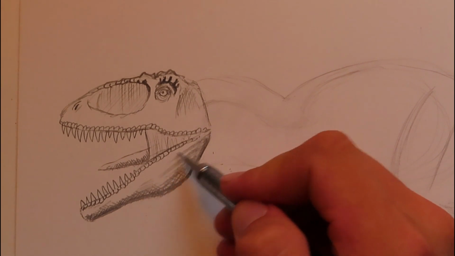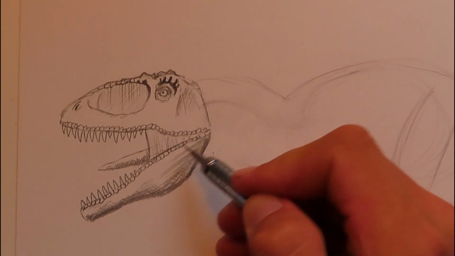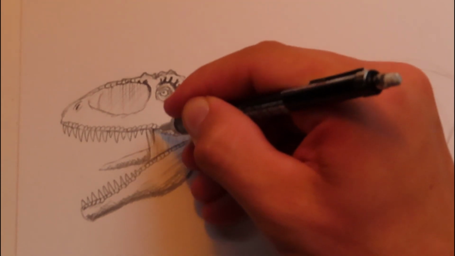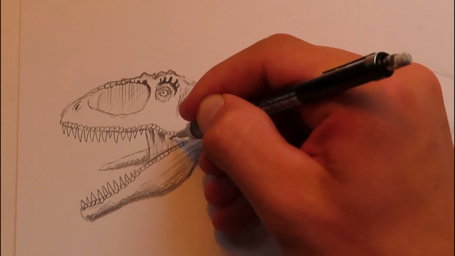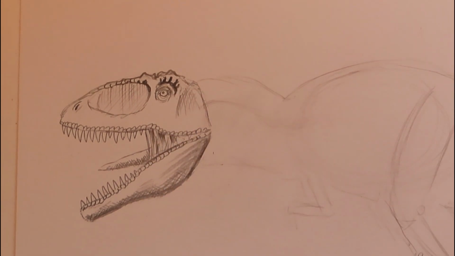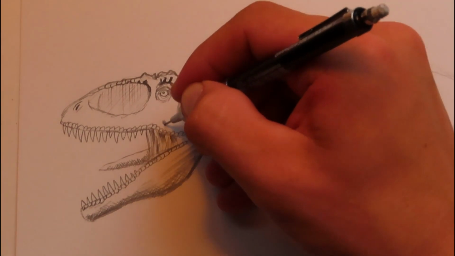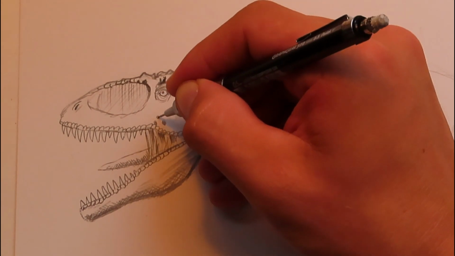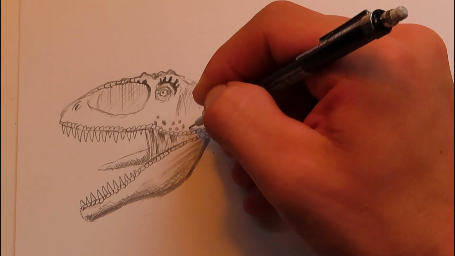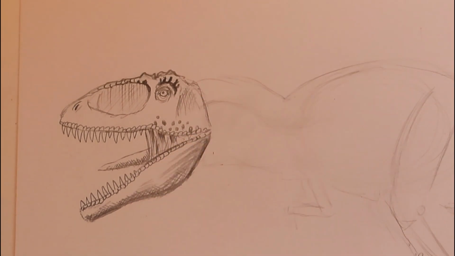So as you guys saw, I put in a bunch of scales along the lip there. You can add some more lines here for that muscle. And the one from Jurassic World Evolution has a bunch of spots here, which I think is a cool feature, so I'm going to put that in.